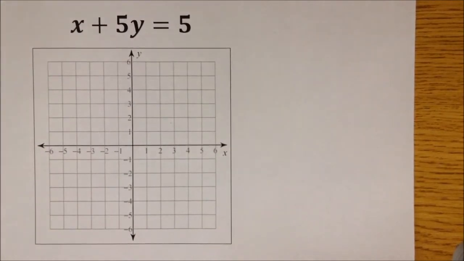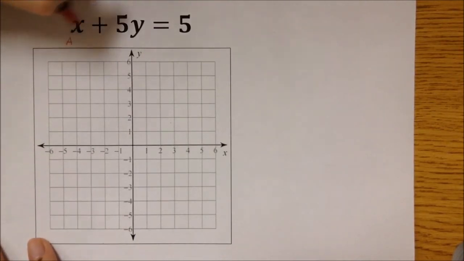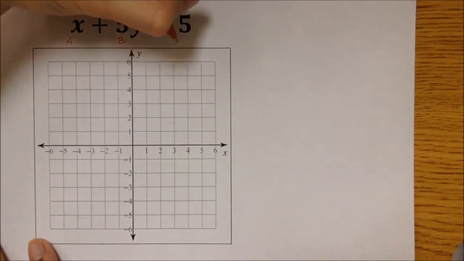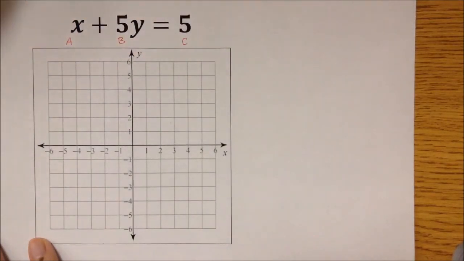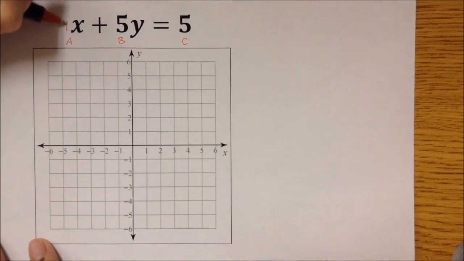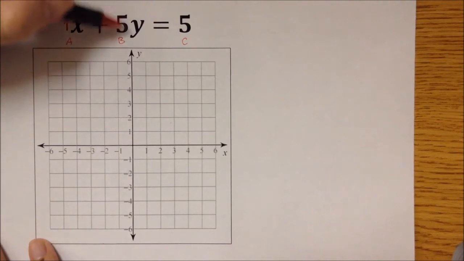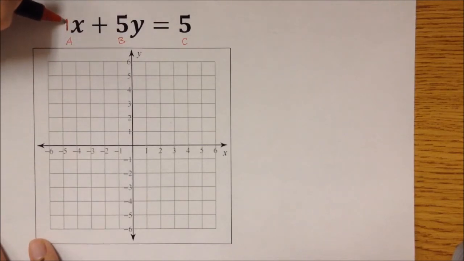Alright, in this example we have x plus 5y equals 5. So here's our a value, our b value, and our c value. Now since x is by itself, that means it's just simply an invisible 1. So same thing if y was by itself, it's just simply an invisible 1. Alright.